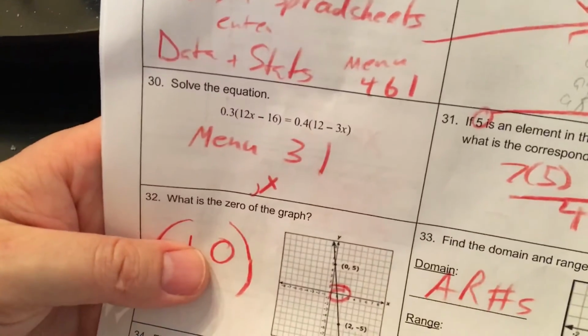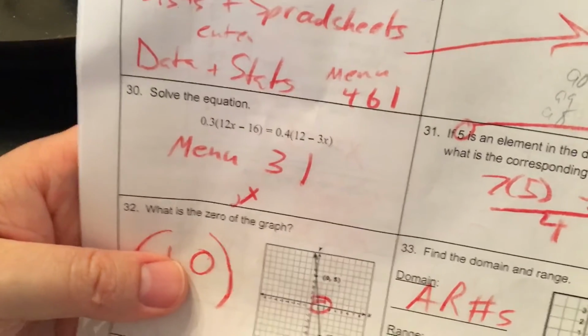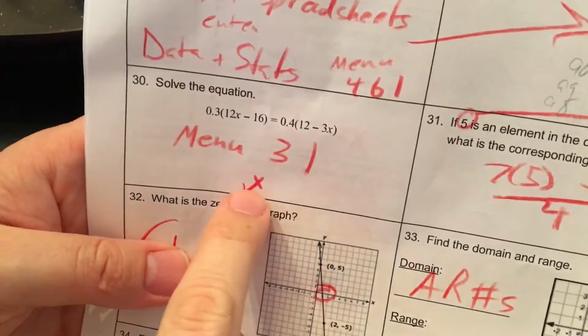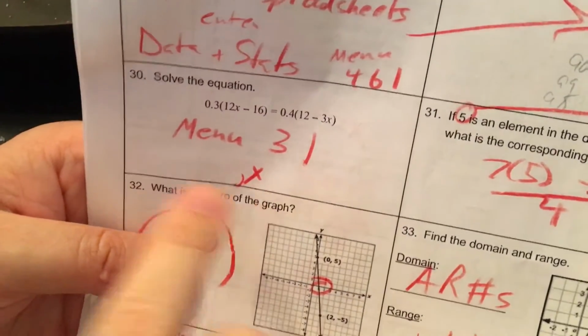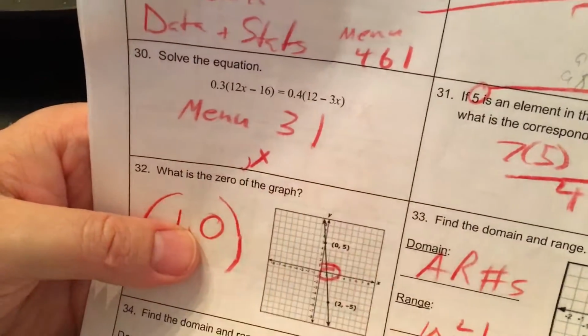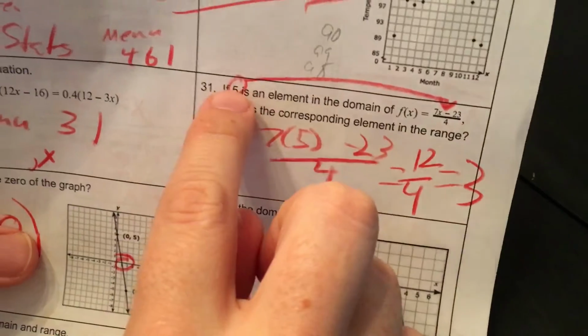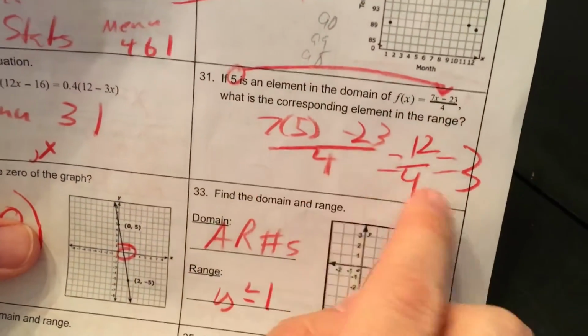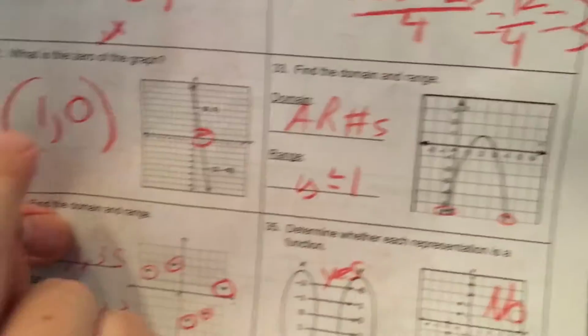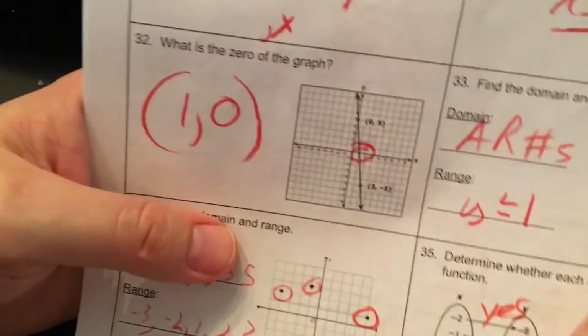Solve the equation. Again, you could do the numerical solve. Don't forget to put the comma X when you finish up typing in the stuff on numerical solve. If 5 is an element in the domain is X, so you put the 5 in for X. It's 12 over 4, which is 3. The 0 of the graph is the root or the solution, and there it is.